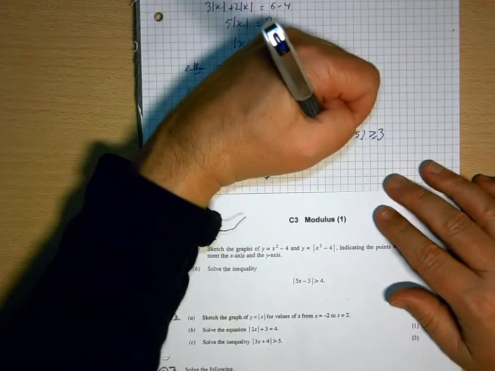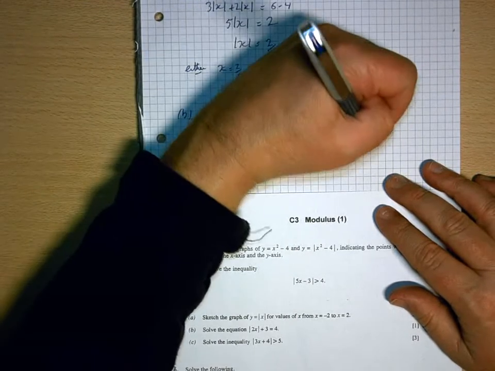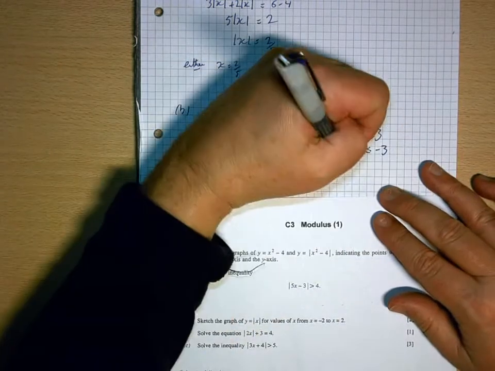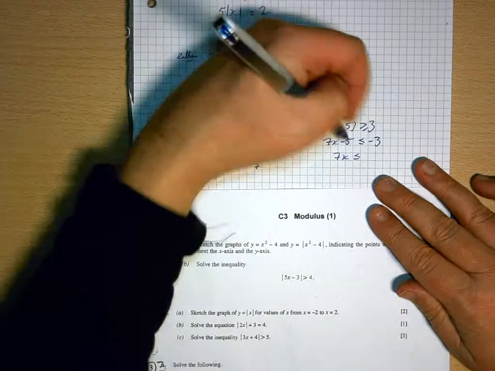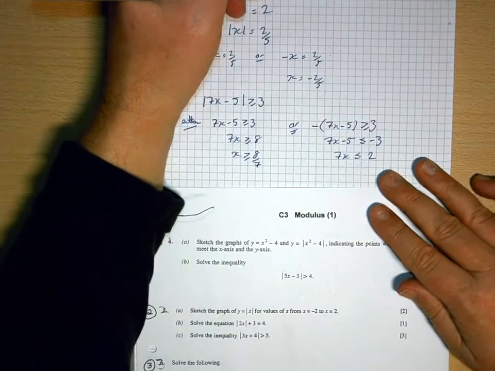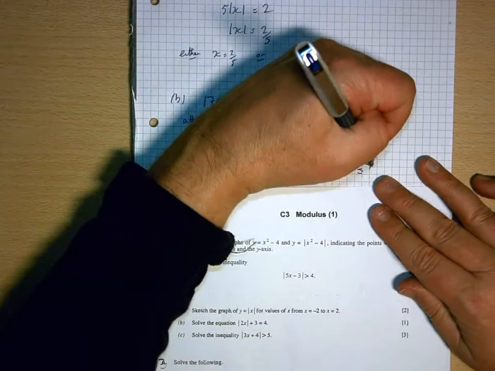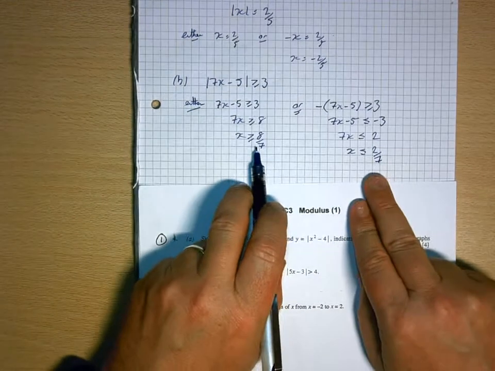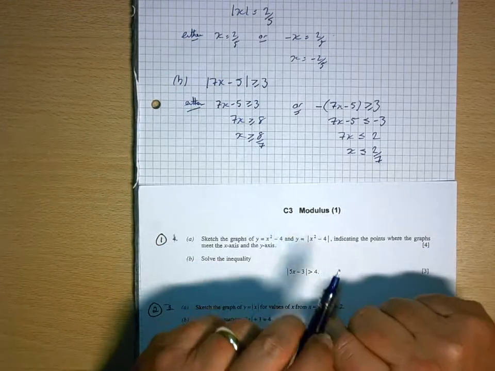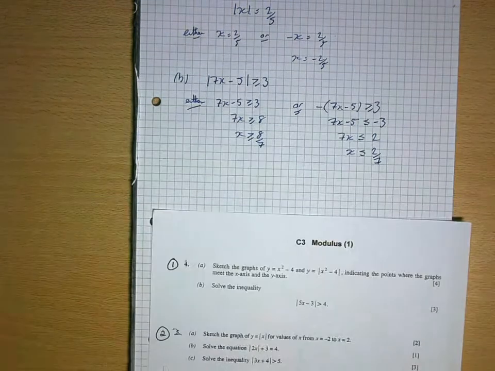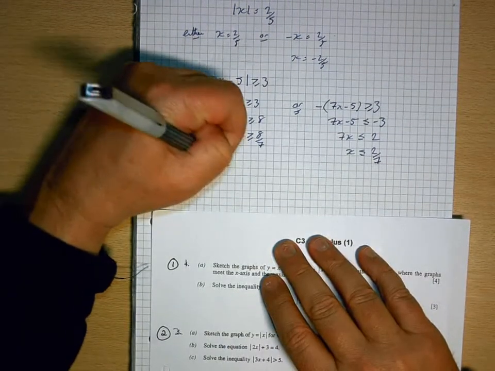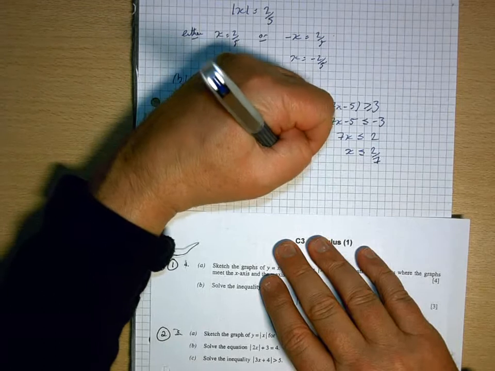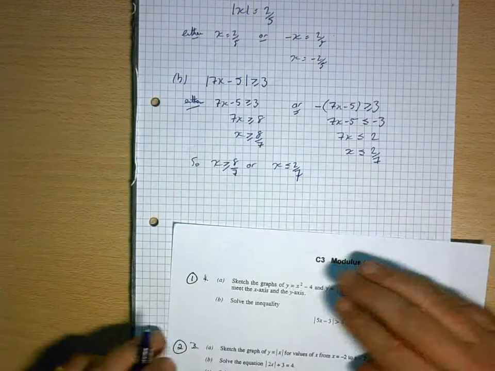Times by the -1, which flips the inequality to -3. So 7x is less than or equal to 2. Take the -5 over, it becomes a plus, so x is less than or equal to 2/7. And again, it's not a continuous region. So x is greater than or equal to 8/7, or x is less than or equal to 2/7, but nothing in between.